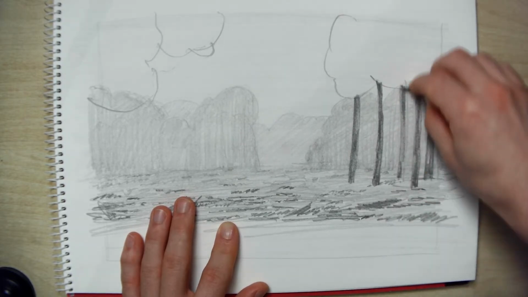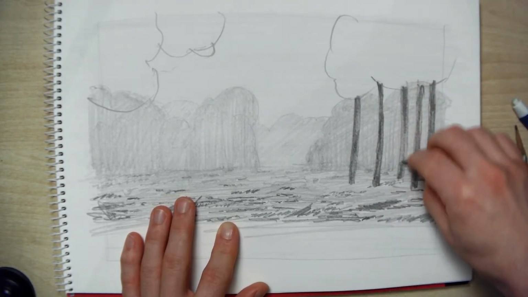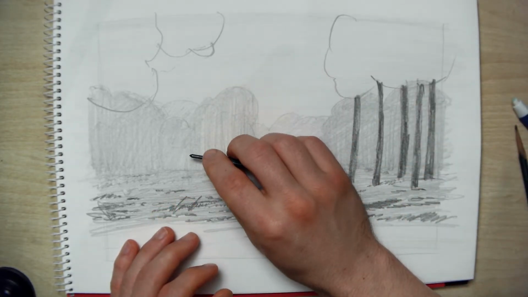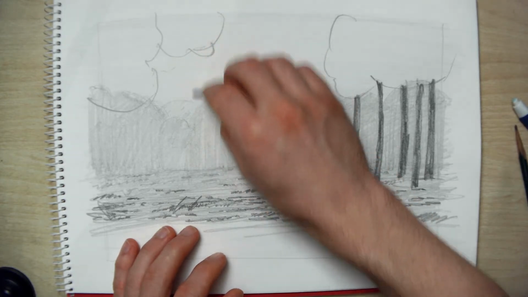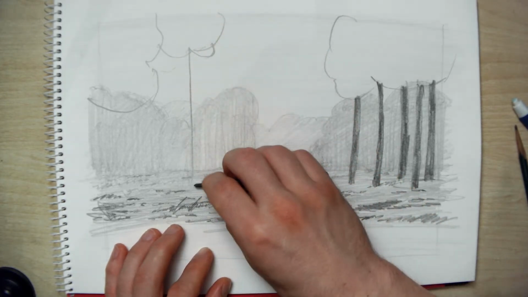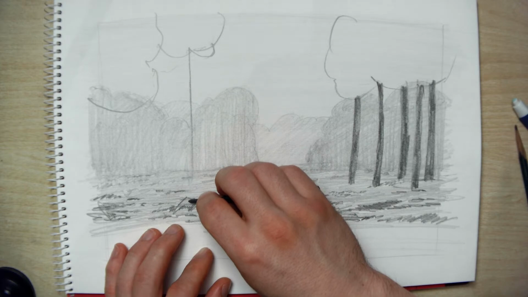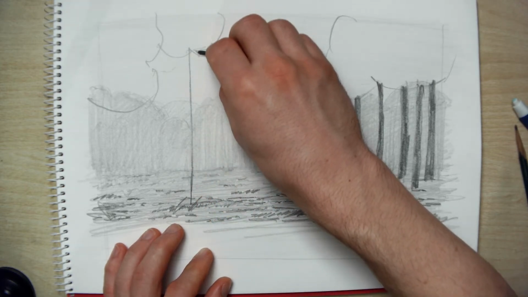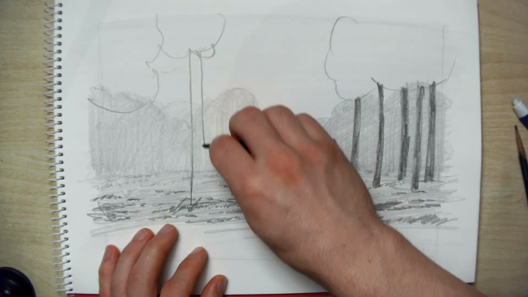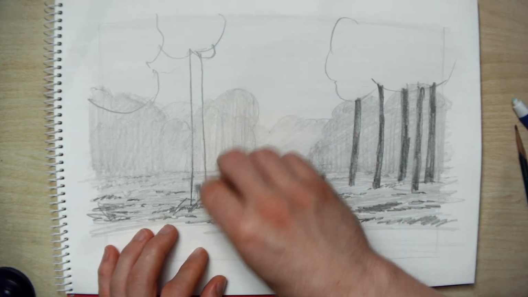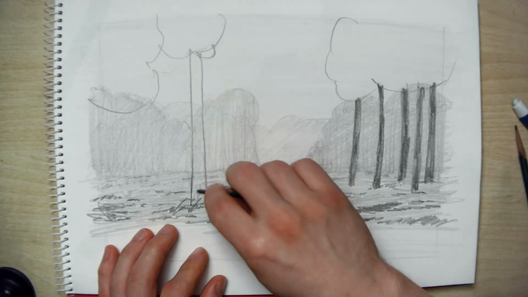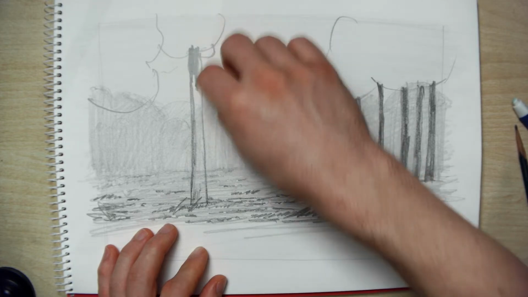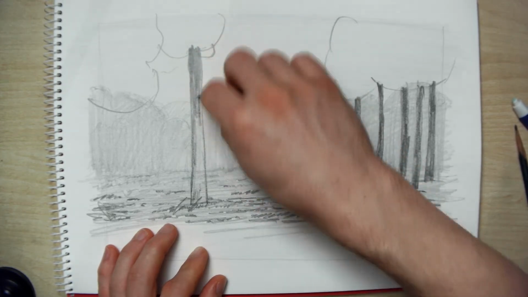Right here. Okay, let's give this a trunk right there. Let's have this come up from here a little bit closer to us. Make it a little wider. But as I said, I'm going to have this stick out, and then there's just going to be a gap in the foliage there.